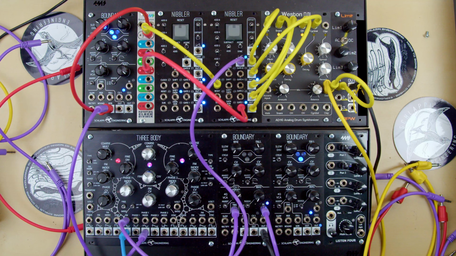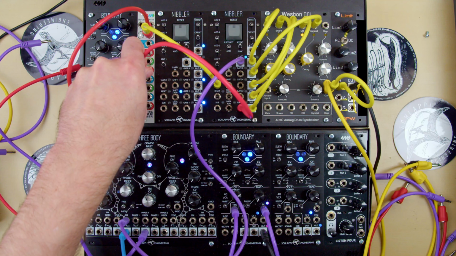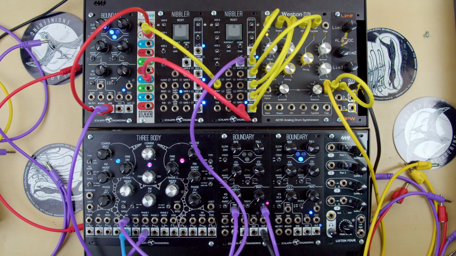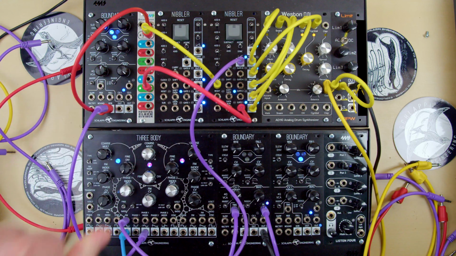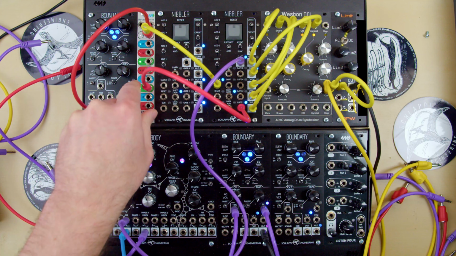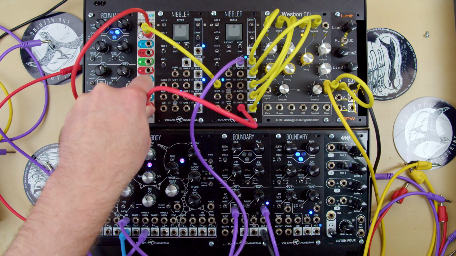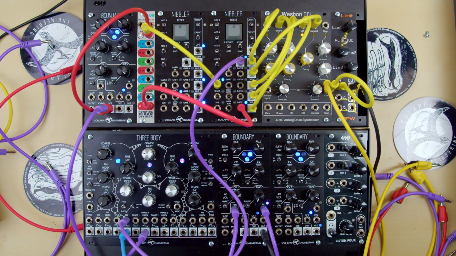Divide by 4. Divide by 5. Divide by 6. And divide by 8.